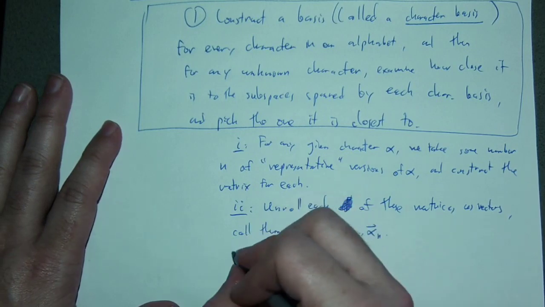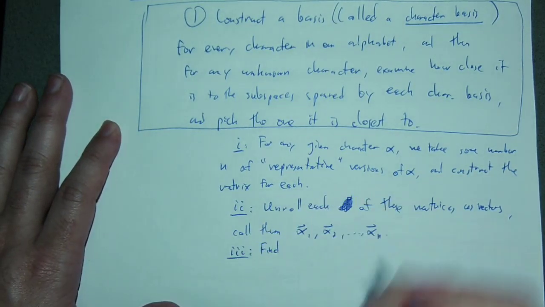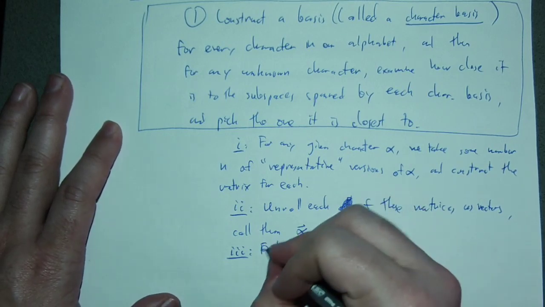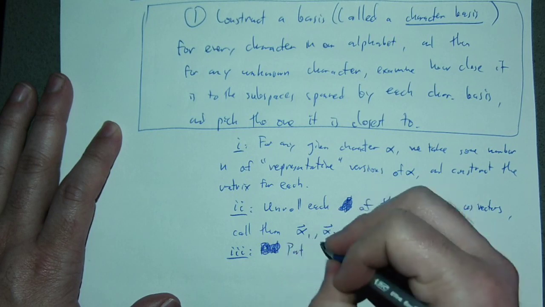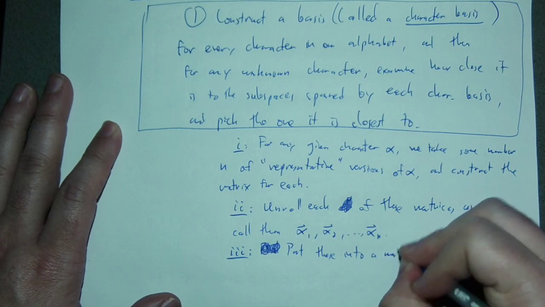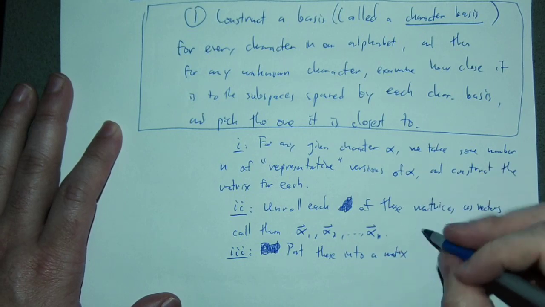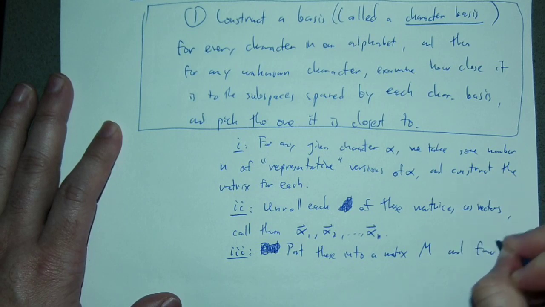Three. Or I should say first, before I say find, put these into a matrix M and find its SVD.